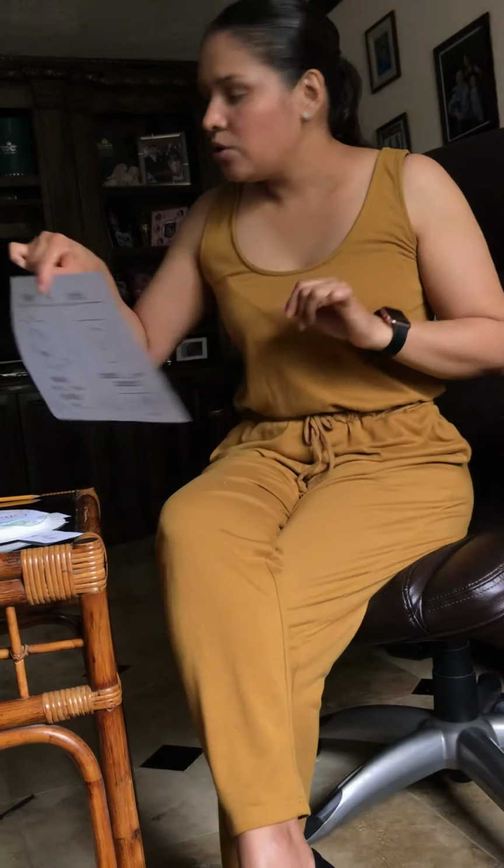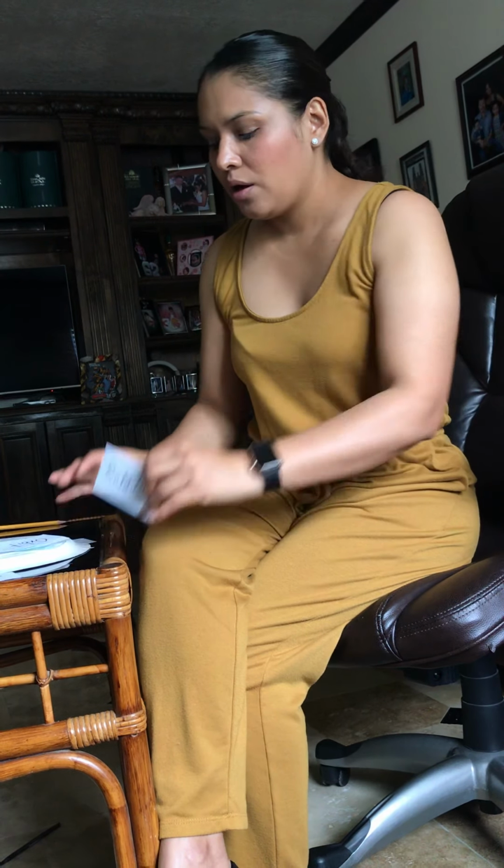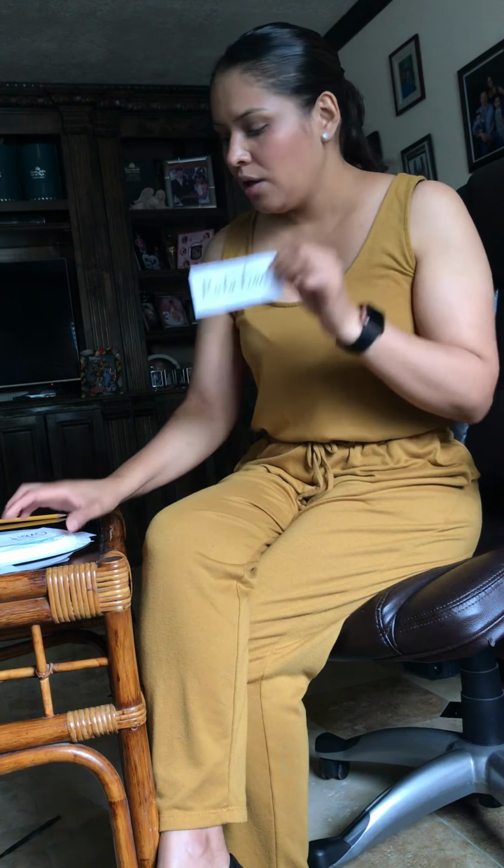Okay, now you're going to complete this activity, or you can just draw something that you learned about rotation and what you learned about orbit.